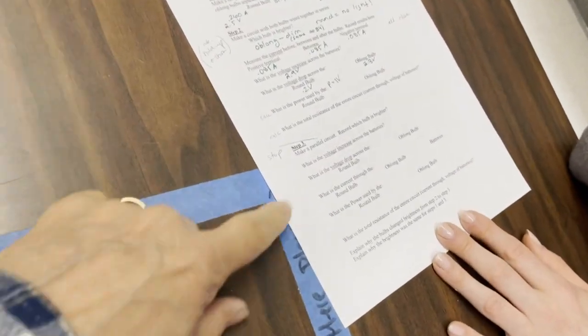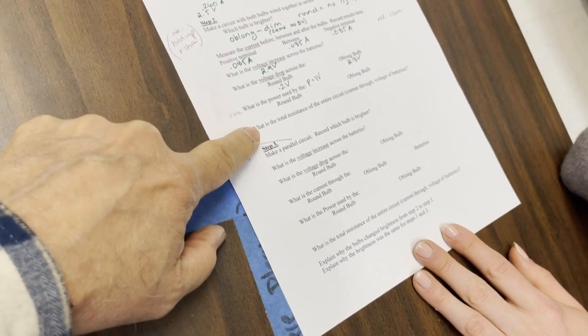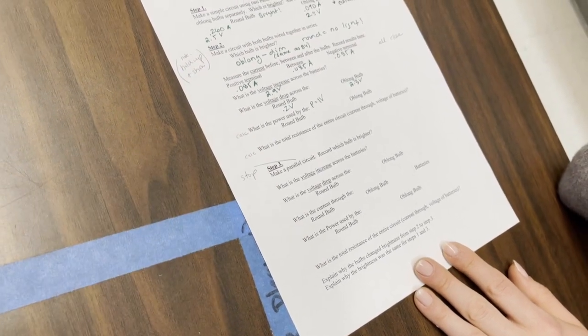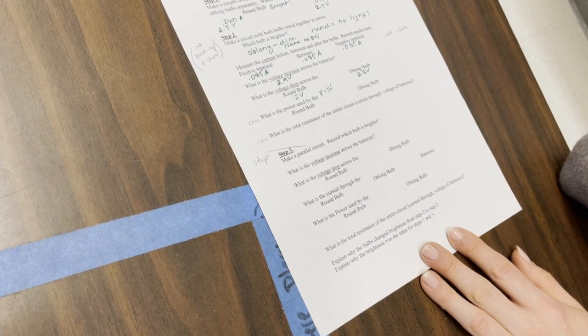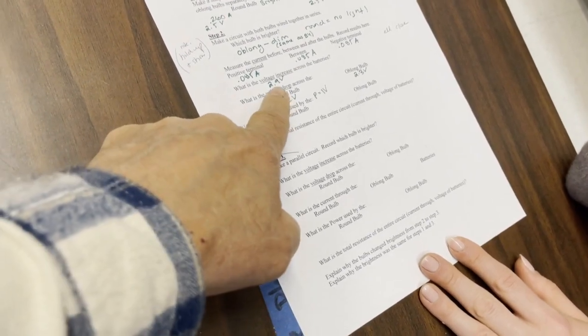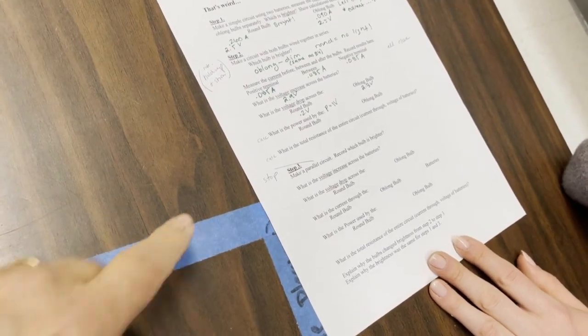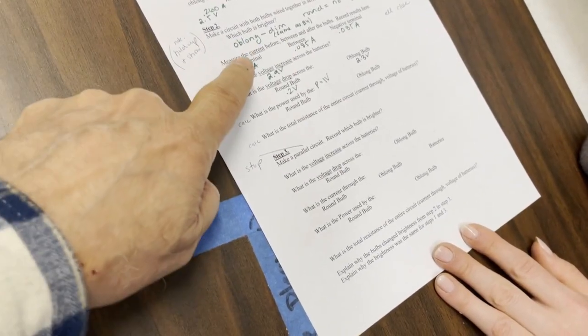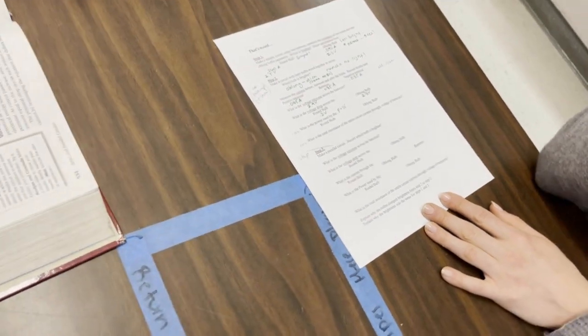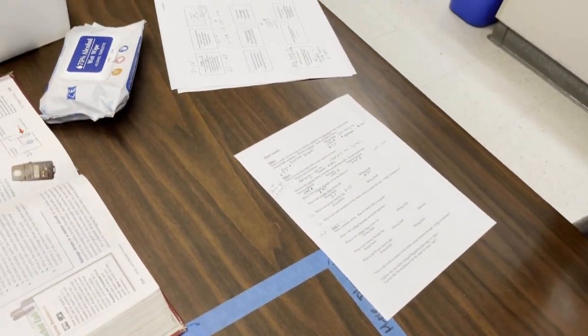And then what's the total resistance of the entire circuit? That's the current through the batteries. Well, let's use the voltage increase across the batteries and the current. So go ahead and calculate the resistance of the entire circuit. But, you know what? We should do that one with them, right?